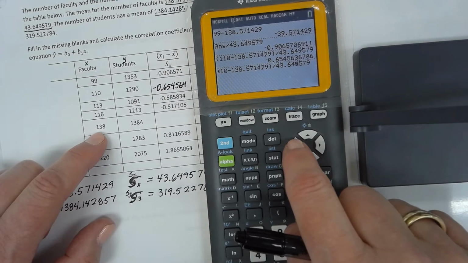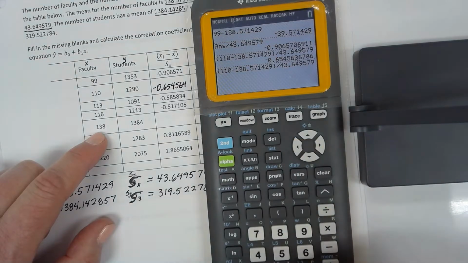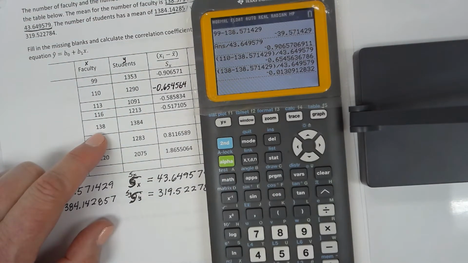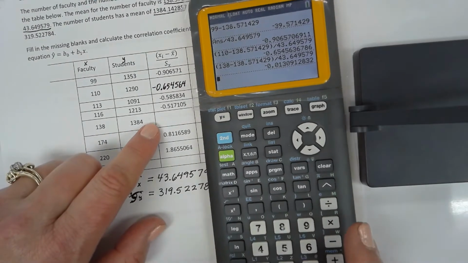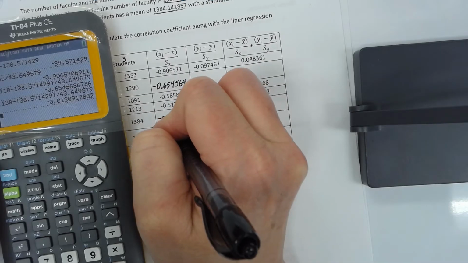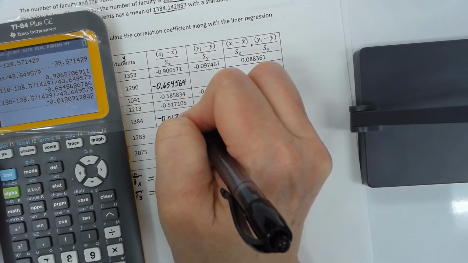So just go over to the 110 and put in the 138 and then enter, and it'll give you the next one. So that'll save you some time of having to type it all in again, okay? All right, so that one here is going to be negative 0.013091.